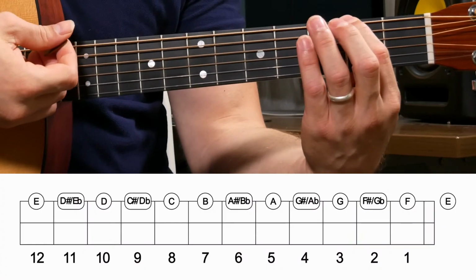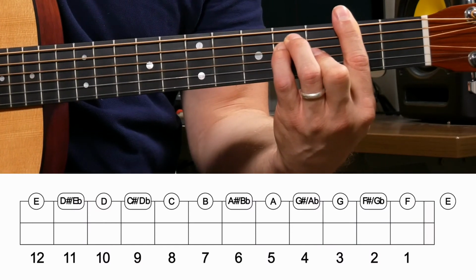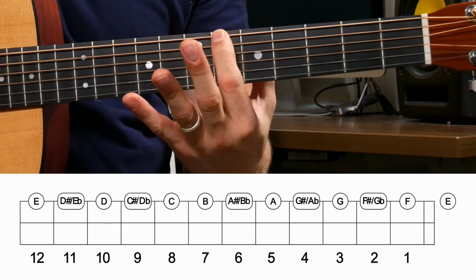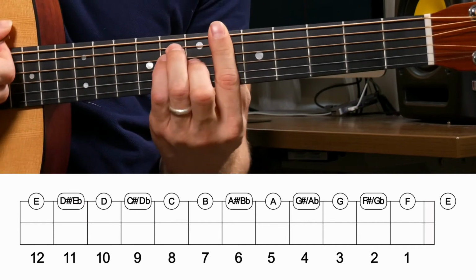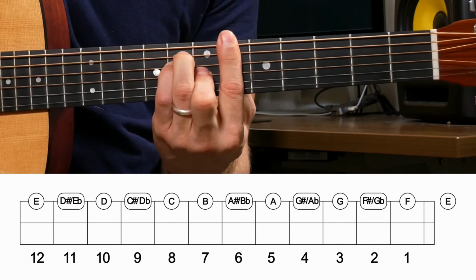And this allows you to play kind of treble chords or oddball chords that you're going to need to play songs that you love, like an F sharp. There's an F sharp on the 2nd fret. Now I can play an F sharp major, or a B flat. There's a B flat on the 6th fret. And I can play a B flat now.